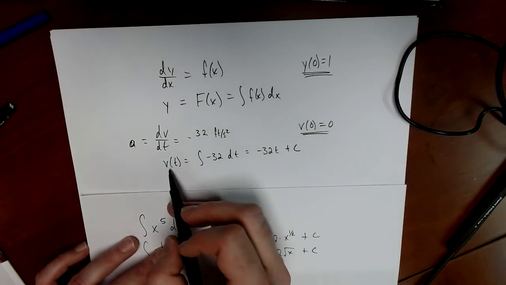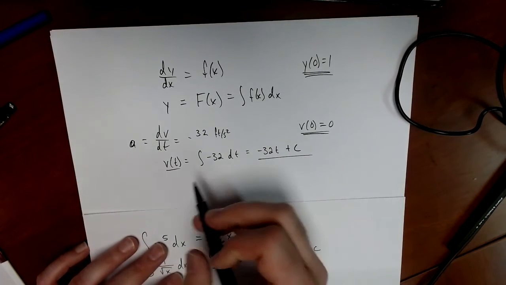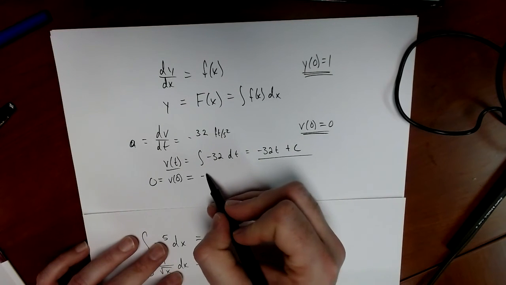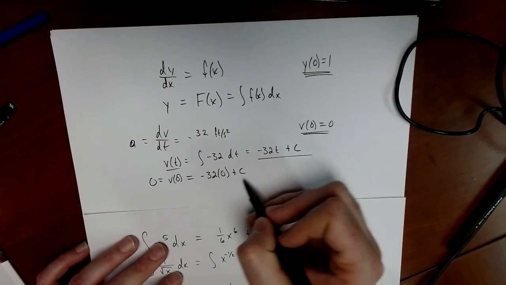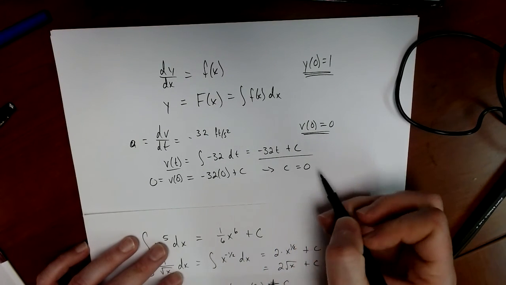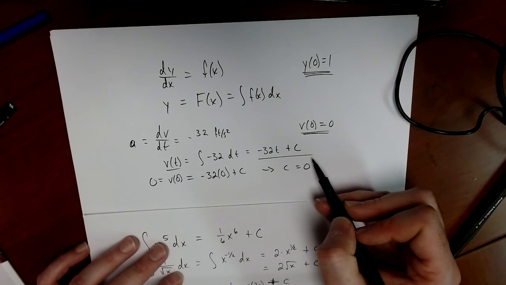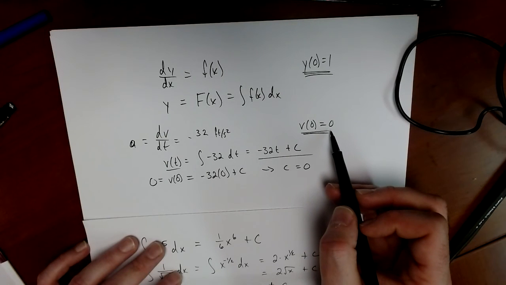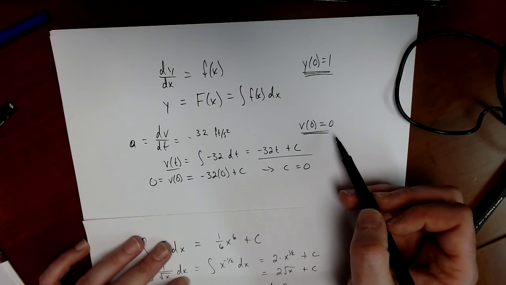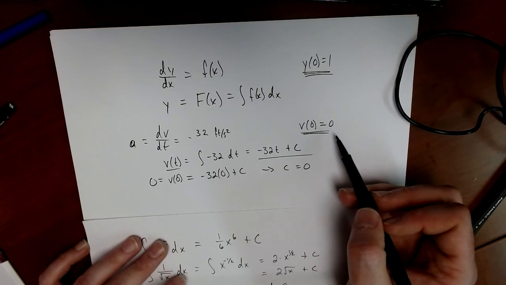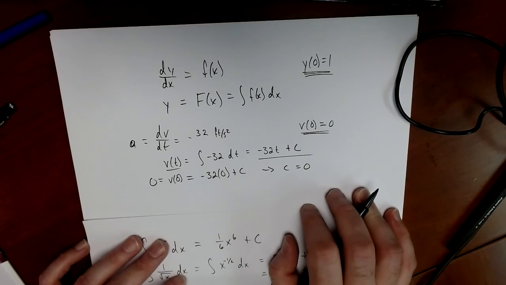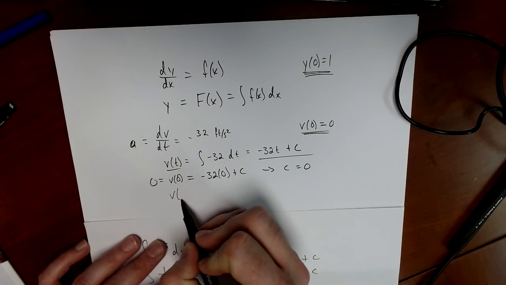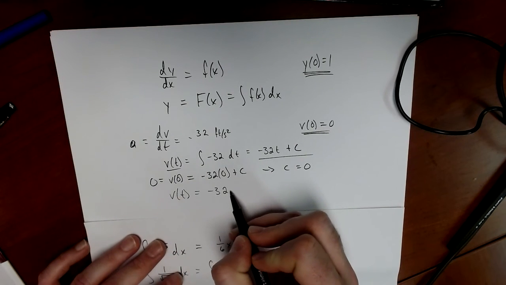Now I have enough information to see that v of 0 is on the one hand 0, and on the other hand, it's equal to negative 32 times 0 plus c. So my c in this case is 0. It pins it down to a unique solution. There's only one velocity function that has this acceleration and an initial velocity of 0. There's a different one if I had thrown the ball downward, or if I'd thrown the ball upward with a specific velocity. And so you just plug in and algebraically solve to get that your particular velocity function is negative 32t.